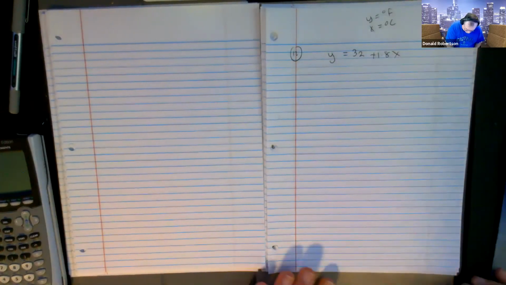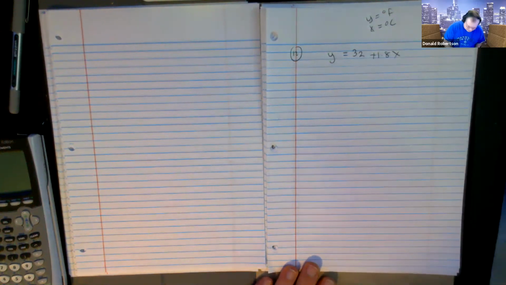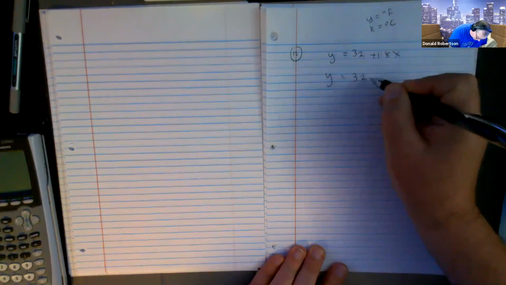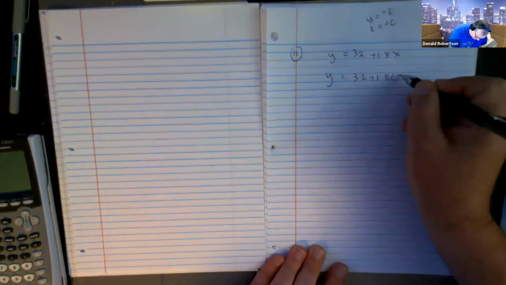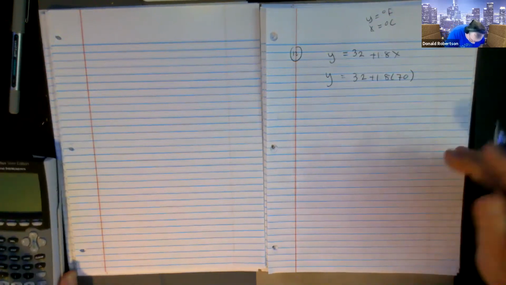X is degrees in centigrade and Y is degrees in Fahrenheit. So if you wanted to find out how much 70 degrees Fahrenheit was, you would do that. Have I got the right way?